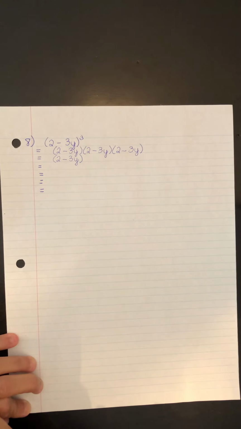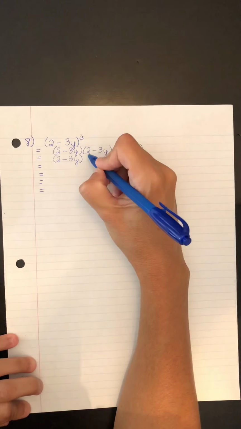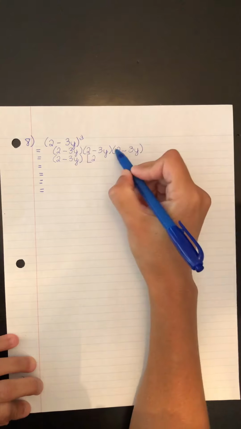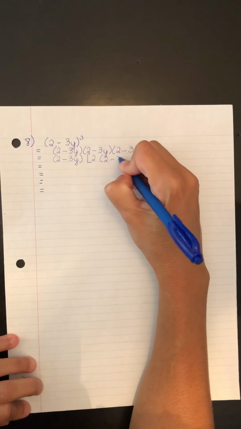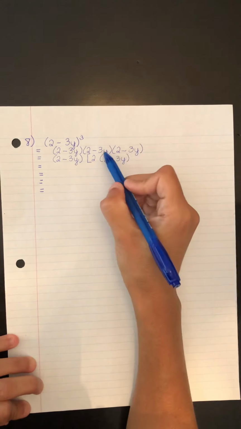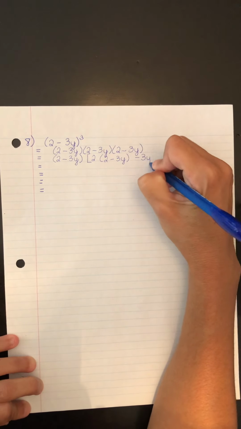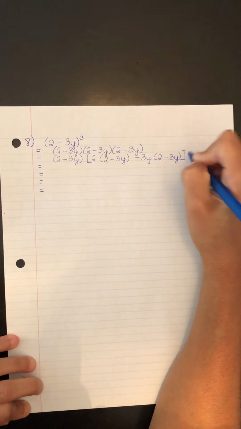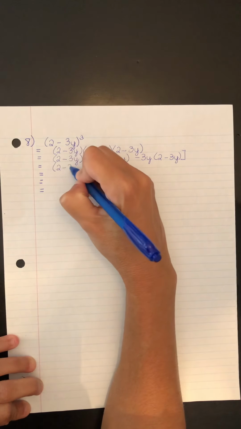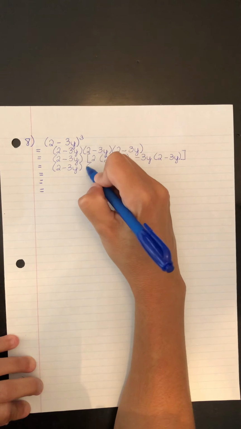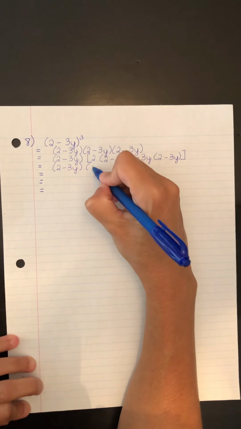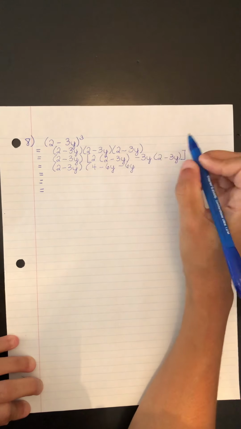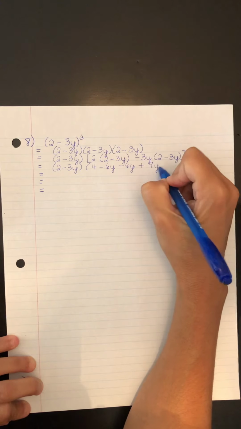Okay, so when we go to multiply them together, remember what we're going to do is we're going to take the 2 here and multiply it by that second binomial. Then we're going to take the negative 3y and multiply it by that second binomial. And in this way, we get the 4 terms corresponding to first, outside, inside, last.